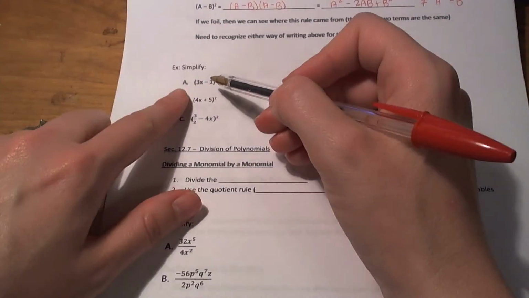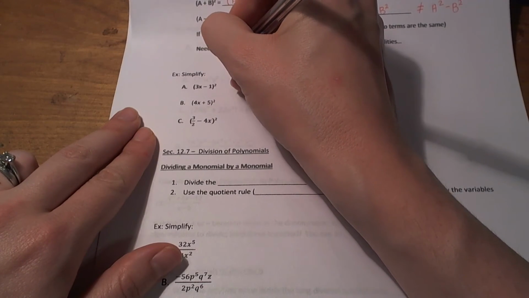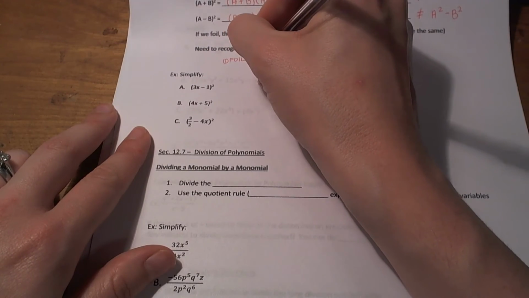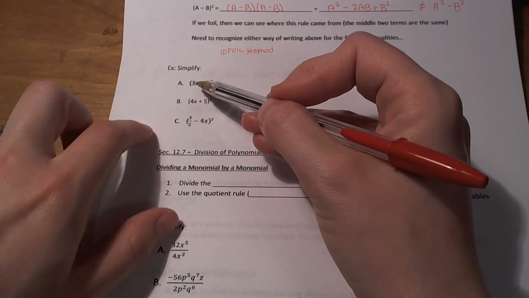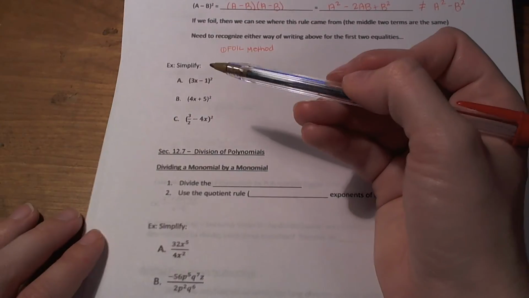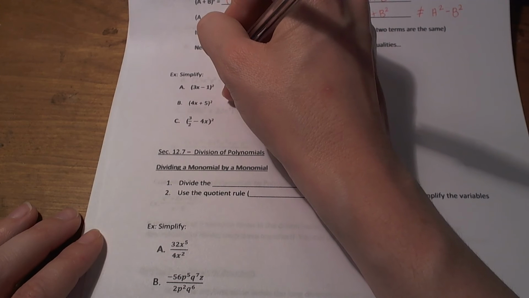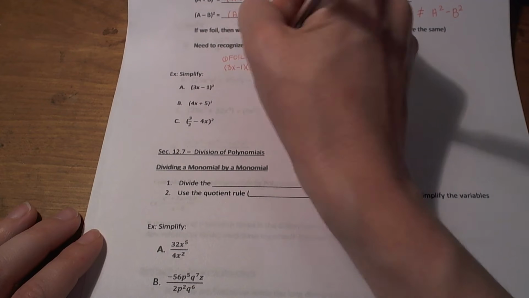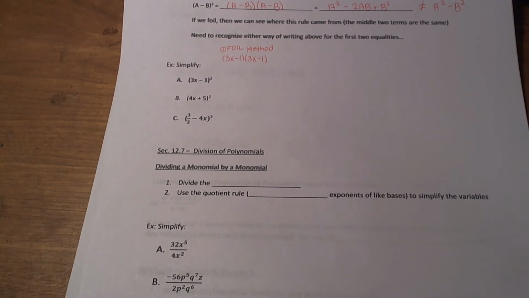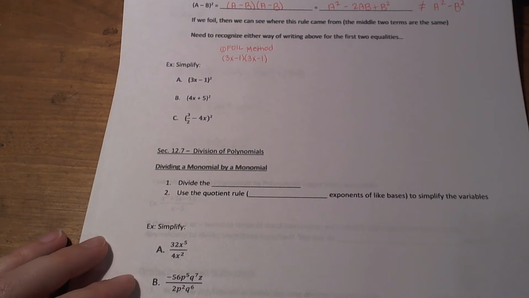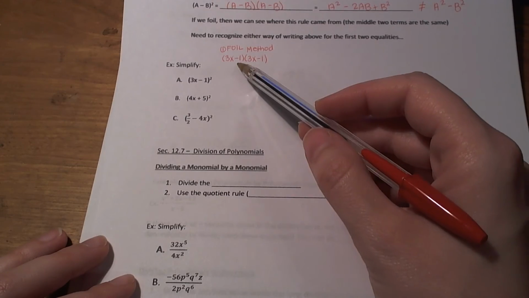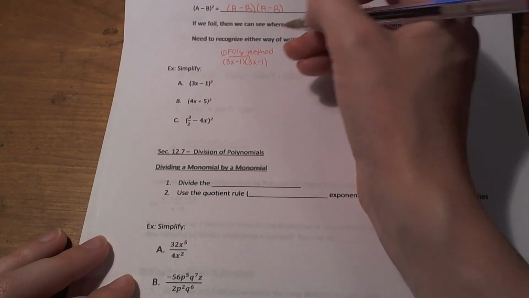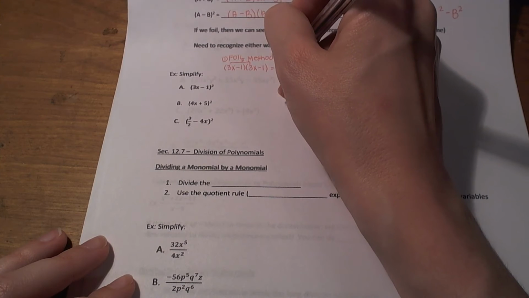And so for this first one, if I want to use the FOIL method, if I have this quantity 3x minus 1 all squared, then I should recognize that I can write this as 3x minus 1 times 3x minus 1. Since it's the whole quantity being squared, I write it twice. And now if I write it twice, I'm just going to FOIL these two binomials. First, 3x times 3x is 9x squared.